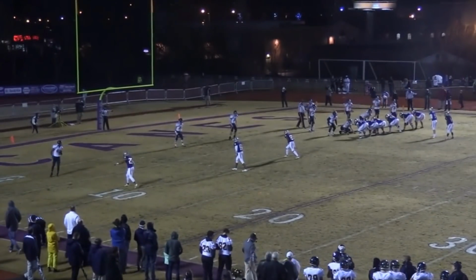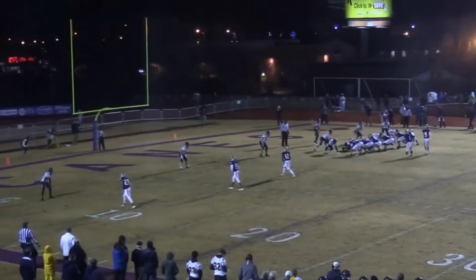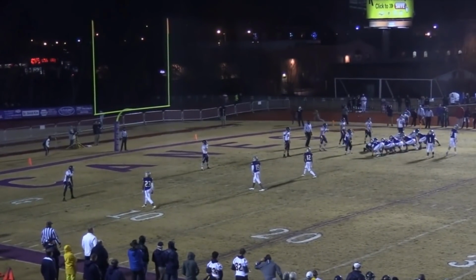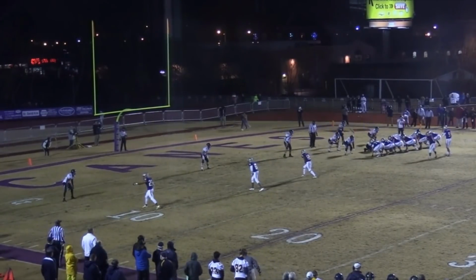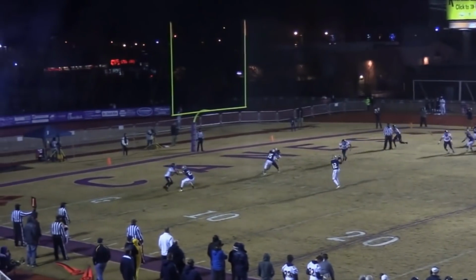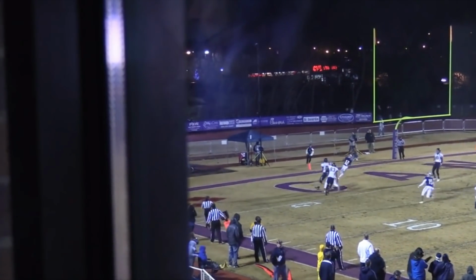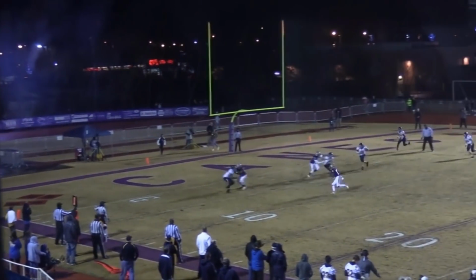Let's look at another hold. This one's going to be on the outside receiver. At least a hold that was called. And we want to lay off this one simply for the feet. Let's look at the feet.